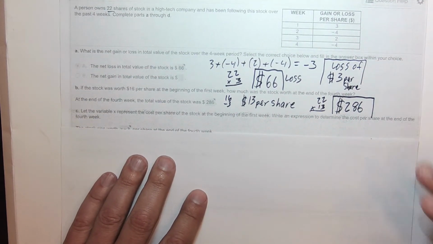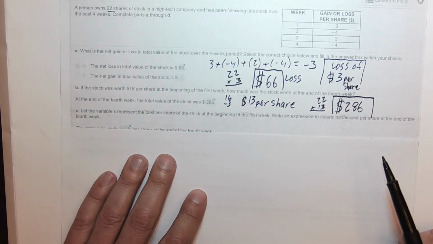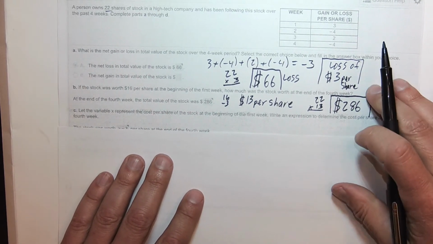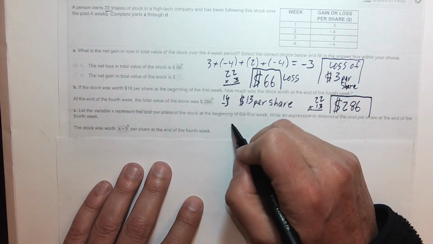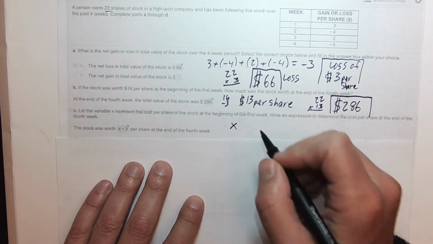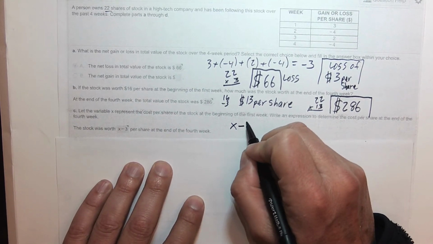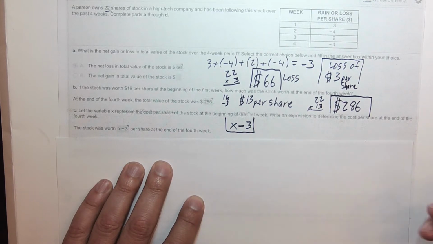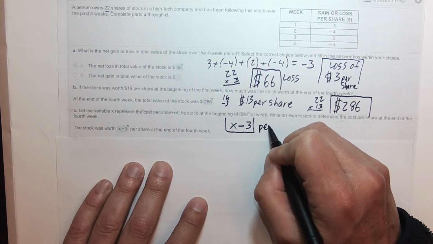Part C says, let X be the variable to represent the cost per share of the stock at the beginning of the first week. Write an expression to determine the cost per share at the end of the fourth week. Well, since we're letting X be the cost at the beginning, and at the end of the fourth week we've lost $3 per share, this is the total loss. Again, this is per share.